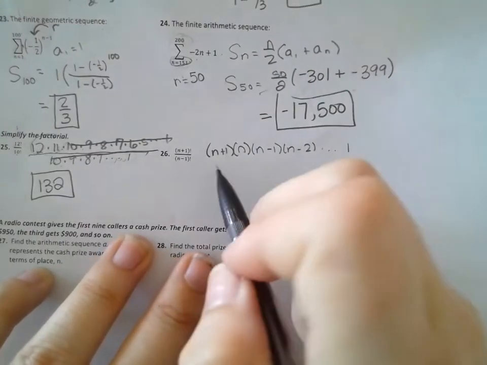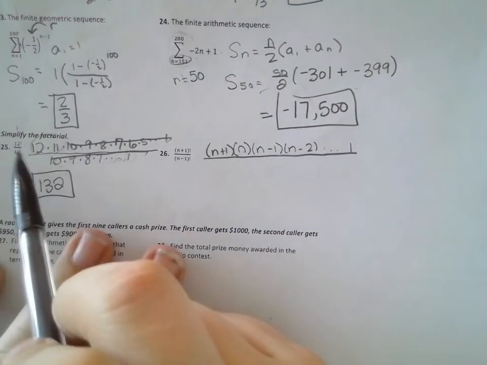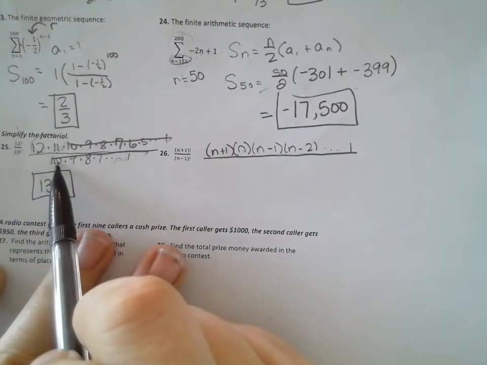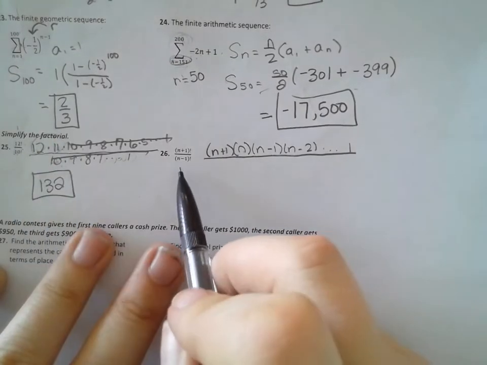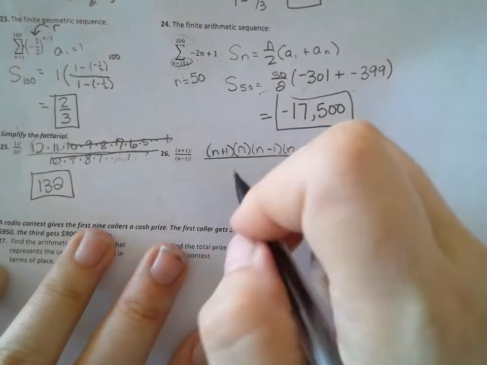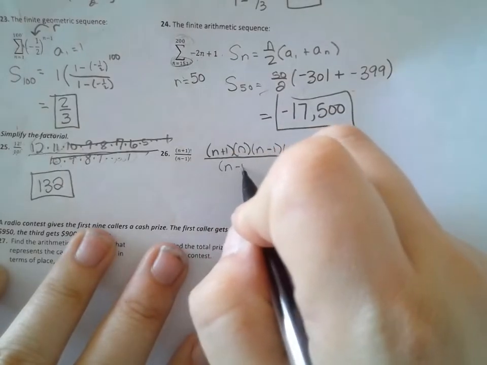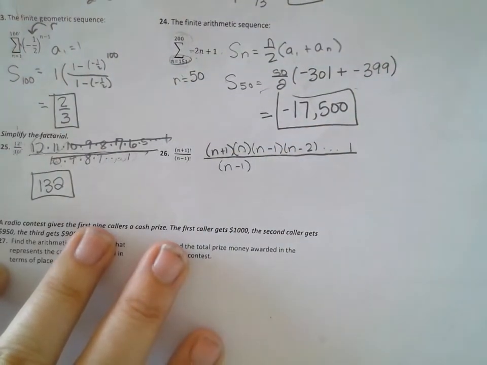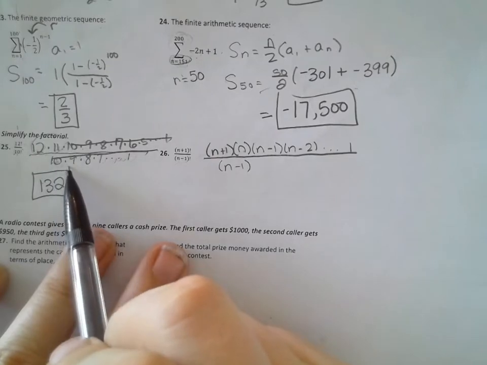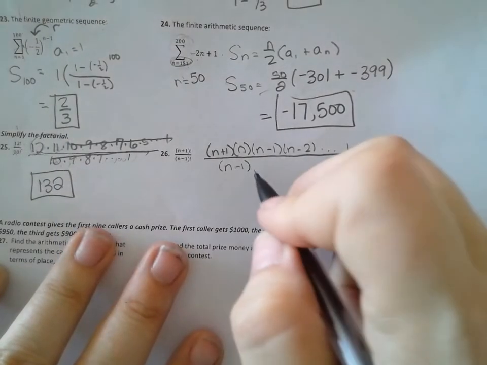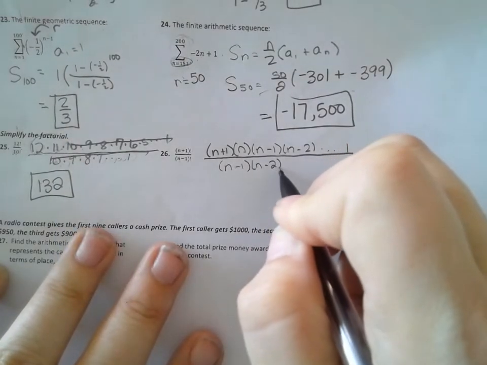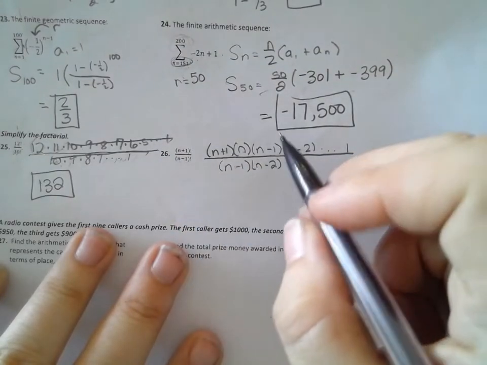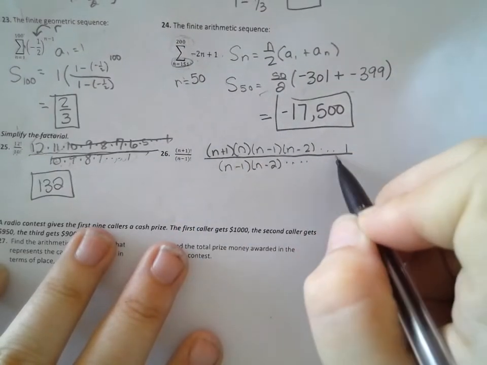Over the bottom, you saw 10 factorial, the very first number you put was a 10. Here I see n minus 1 factorial. The first number I'm going to put is n minus 1. Well, from 10 we went down 1 to 9. If I go down 1, that's going to get me to n minus 2. If I go down 1 again, that's going to get me n minus 3 until I get to a 1.